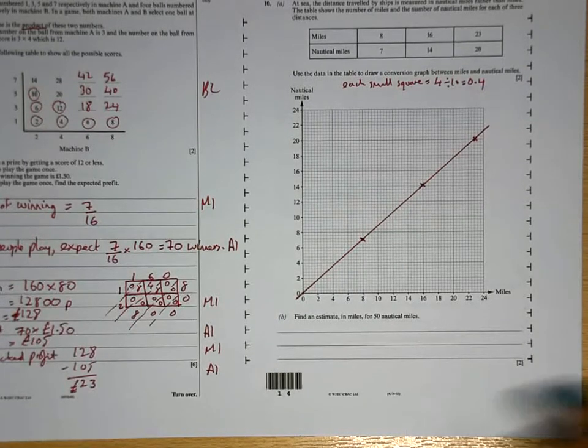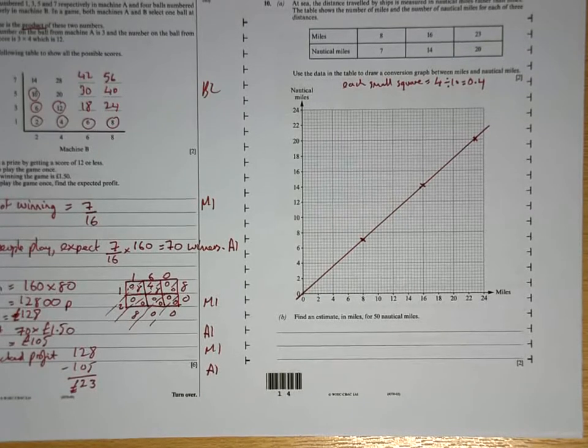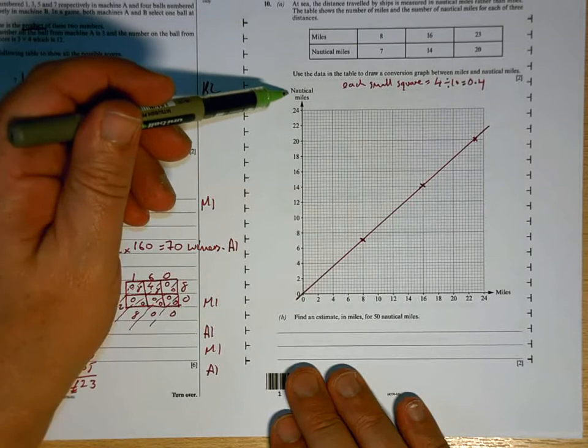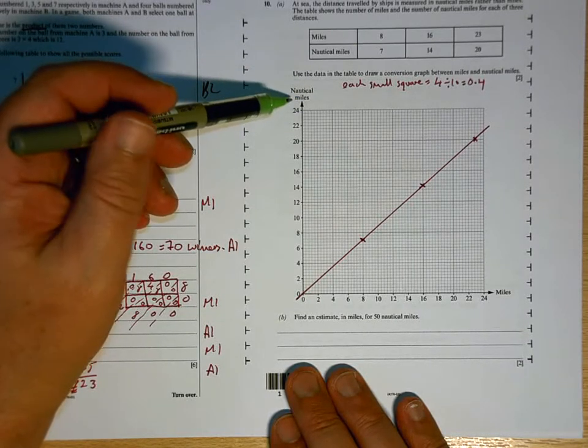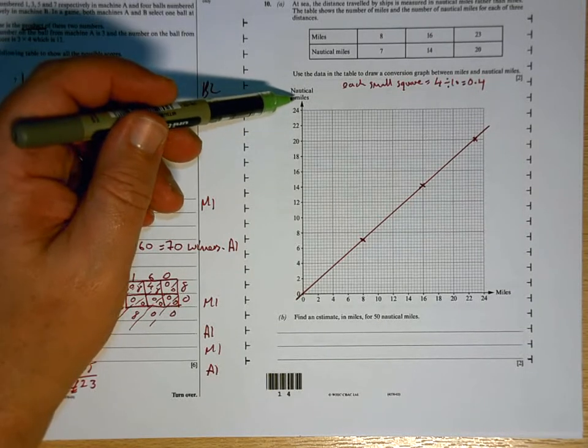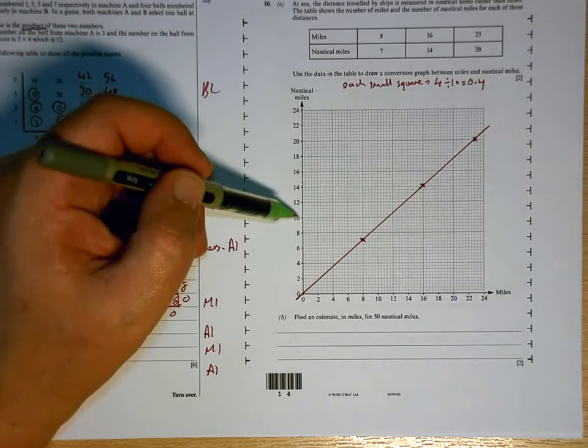And then to find an estimate in miles for 50 nautical miles. Nautical miles, it doesn't go up as far as 50. It doesn't go up as far as 25, so you can't find 25 and double it, but you can find 10.